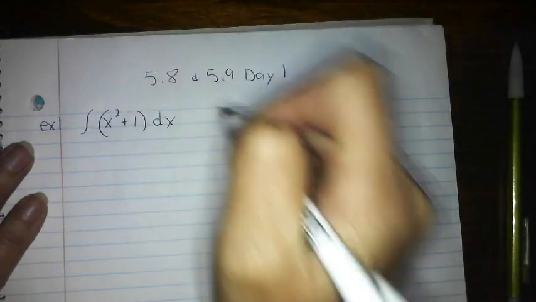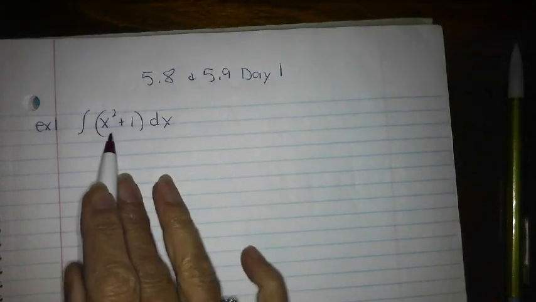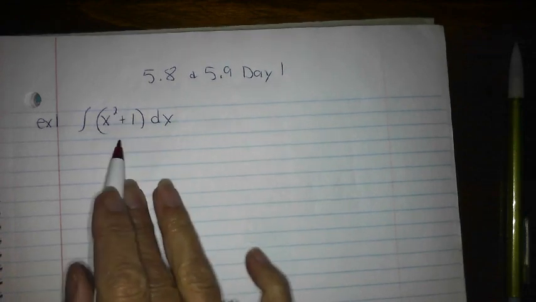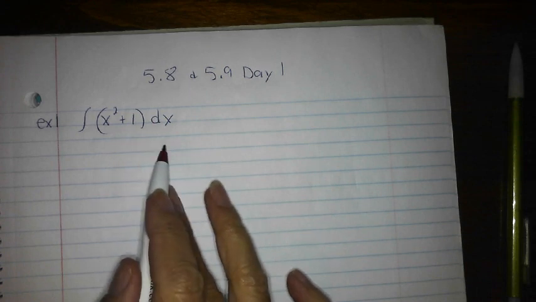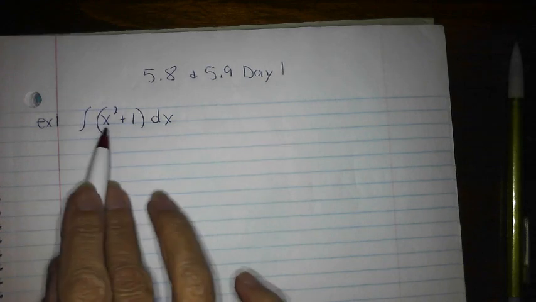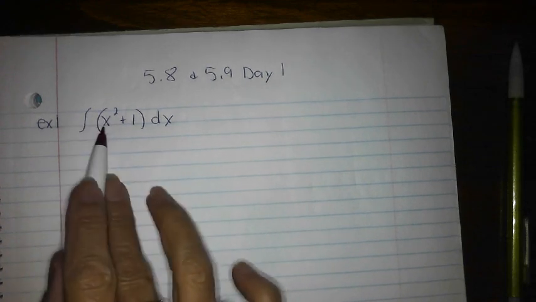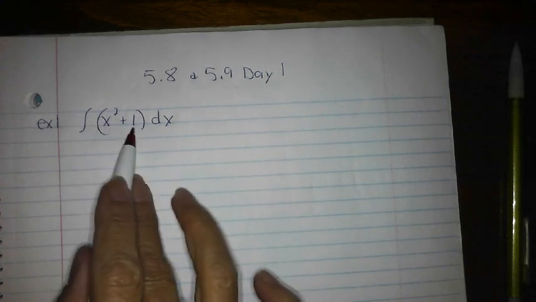So what you're going to be able to do, or what step we're taking, you've seen this notation before, the integral symbol, and x squared plus 1 dx. So earlier in this chapter, we spent days and days doing antiderivatives, writing the equation with the plus c on the end. Well, we're going to not do the general. We're going to actually use antiderivatives to find the area under the curve.